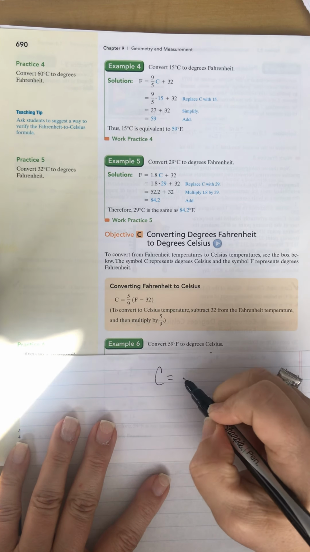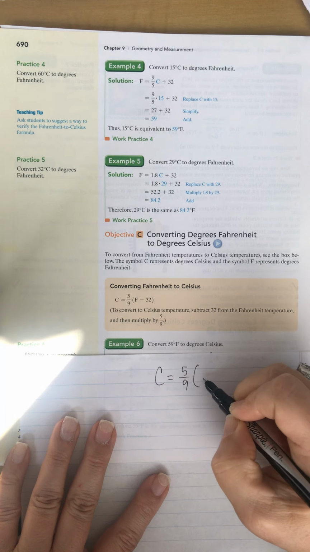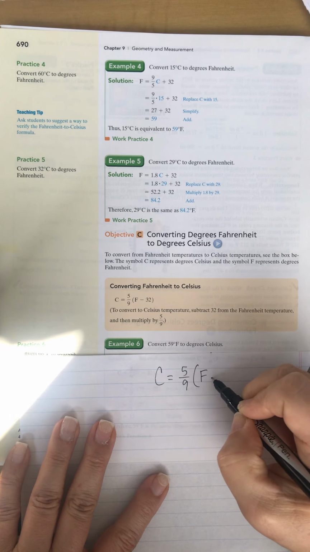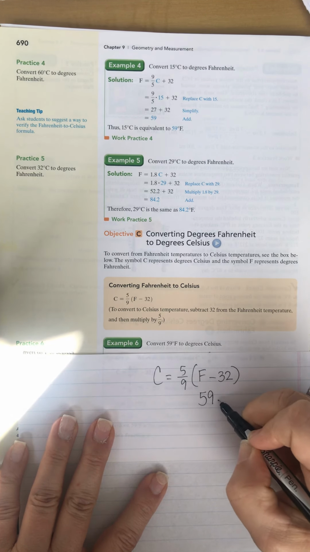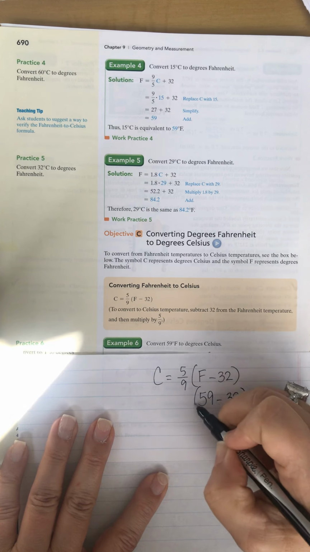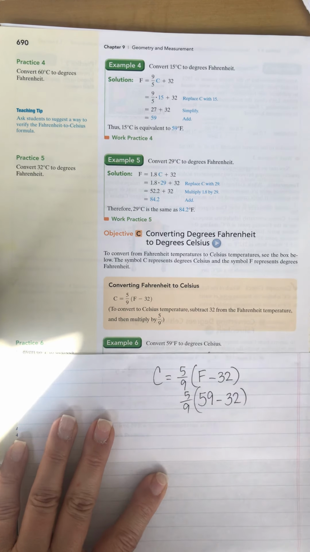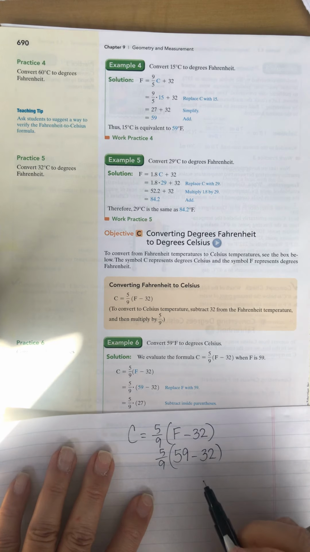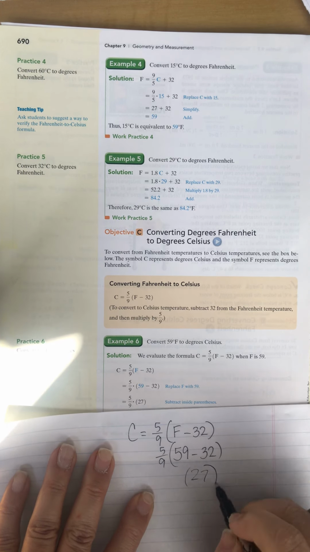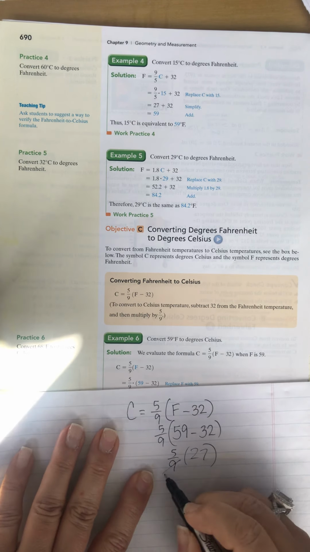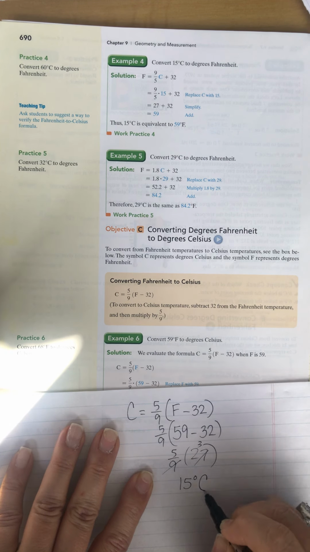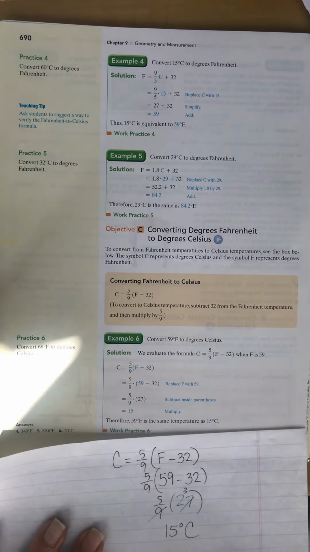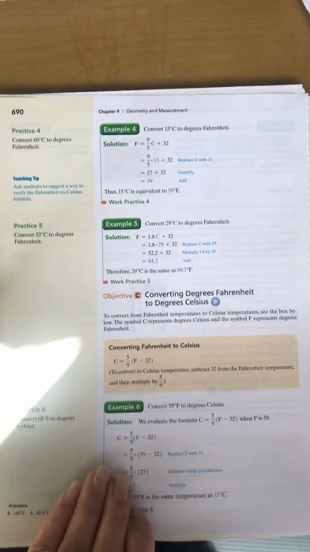We are given 59 degrees Fahrenheit, 59 minus 32, and then multiply that by 5/9. This is 27. 27 times 5/9, 9 goes into 27 3 times. 5 times 3 is 15. So 15 degrees Celsius is the same as 59 degrees Fahrenheit.